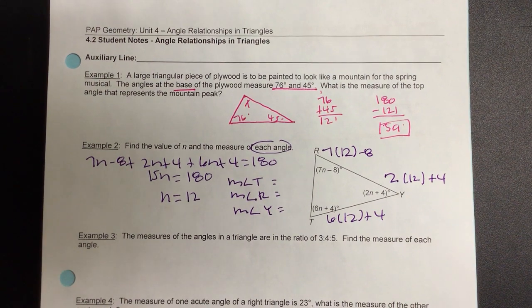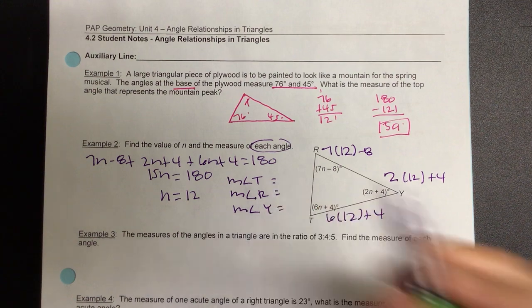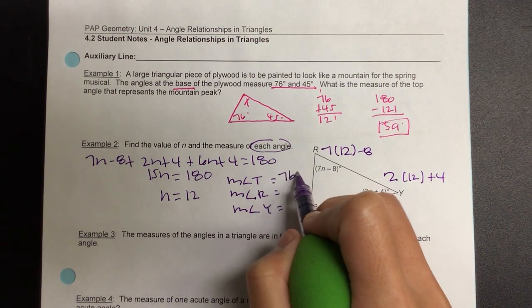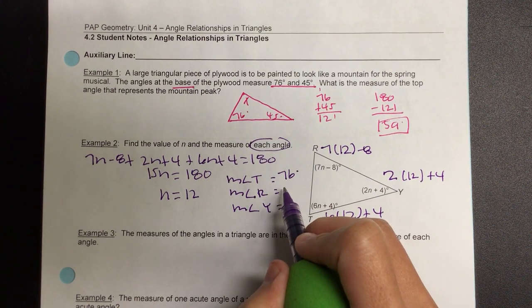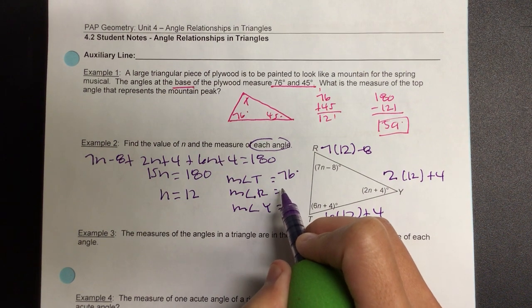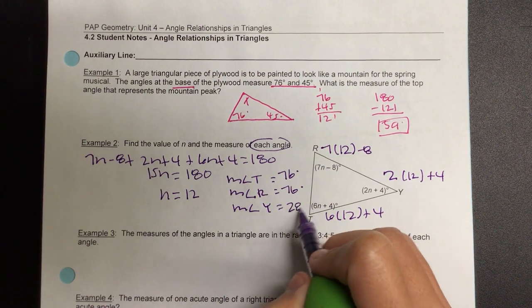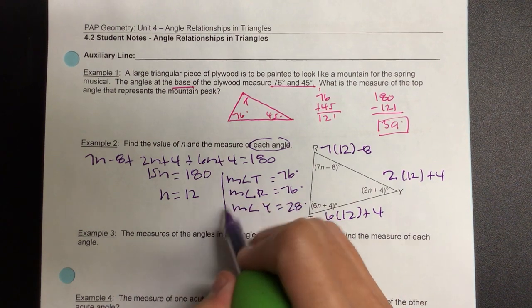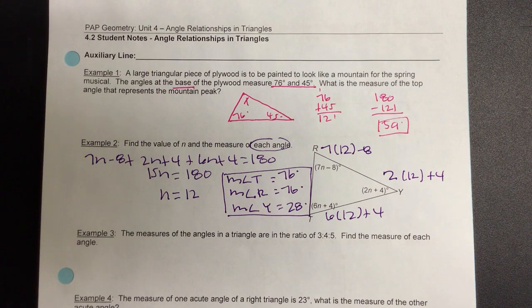Okay, someone compute the T. How many degrees is my T? Okay, somebody else give me R. How many is my R? 76 also. What about the Y? 28. So now that we found the angle measures, what kind of triangle is this specifically? An isosceles. But again, don't ever assume unless I've stated that for you. Okay?